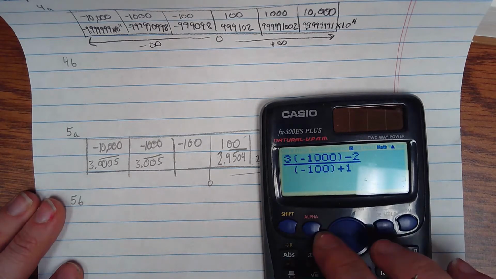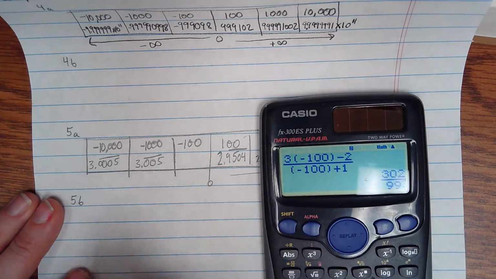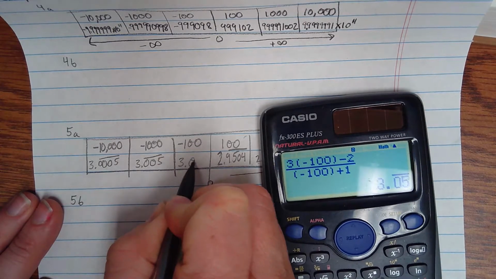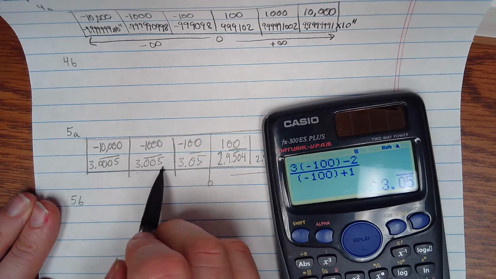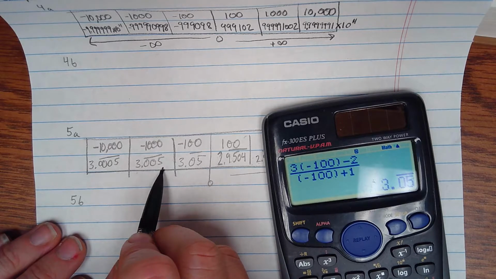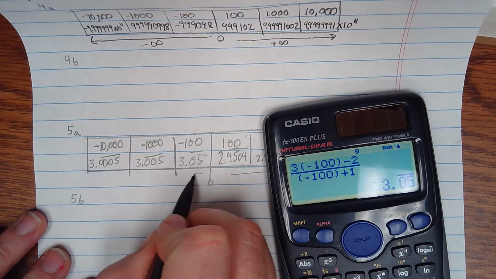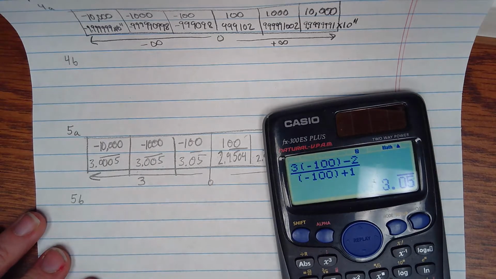Delete another 0. And this is 3.05. As I am going this way, I am getting closer and closer to 3.